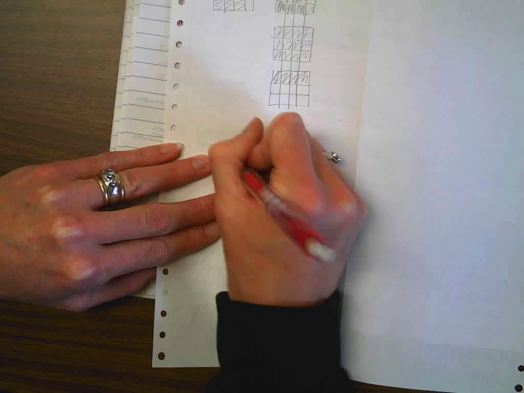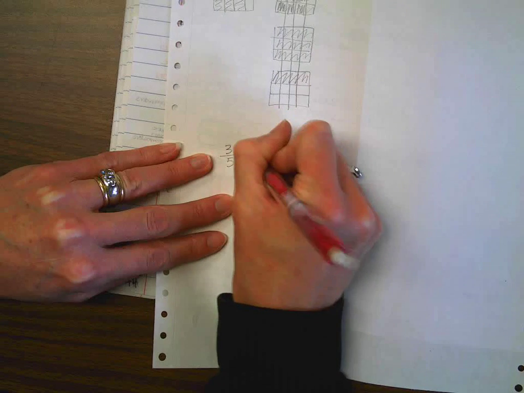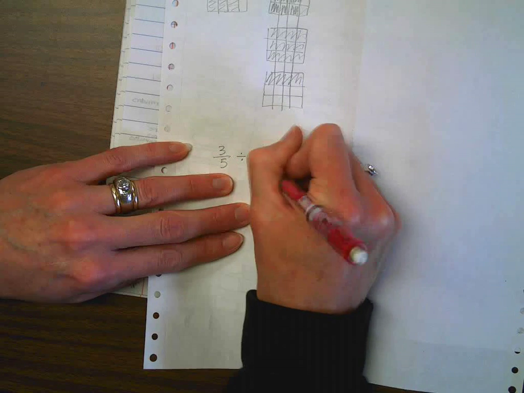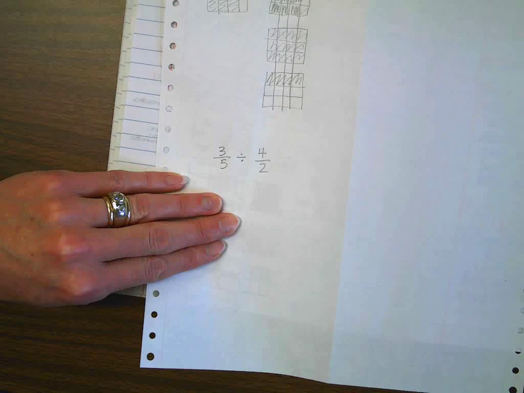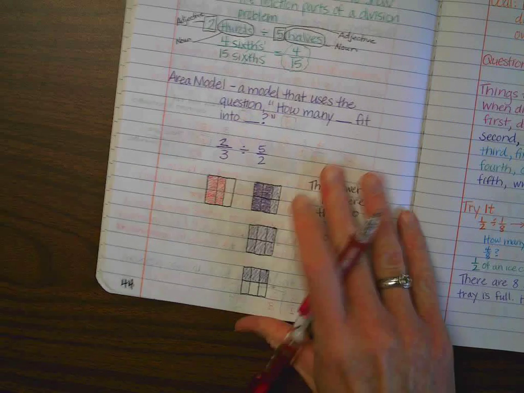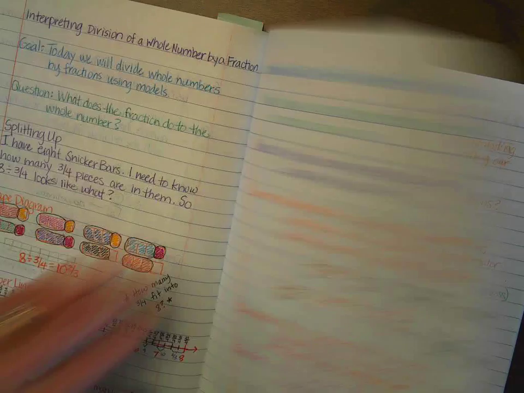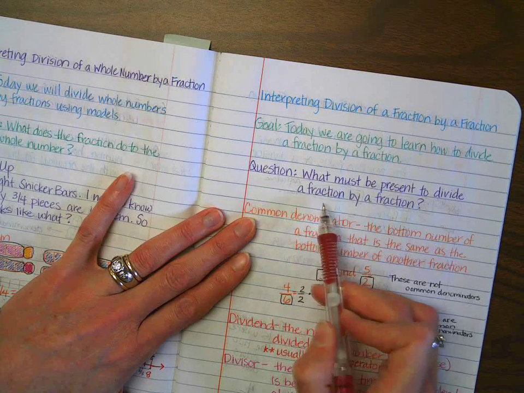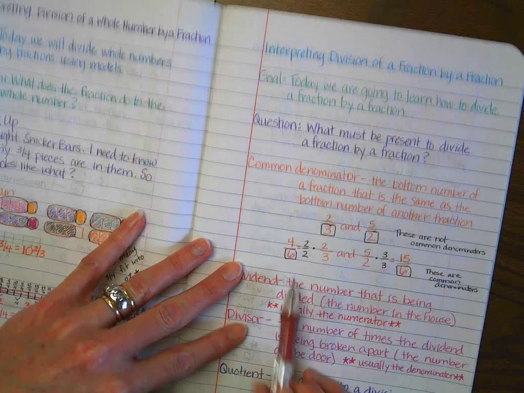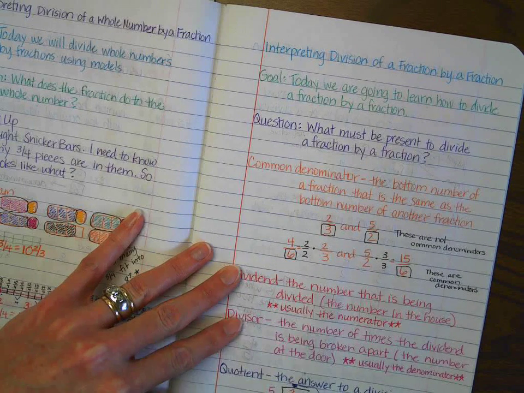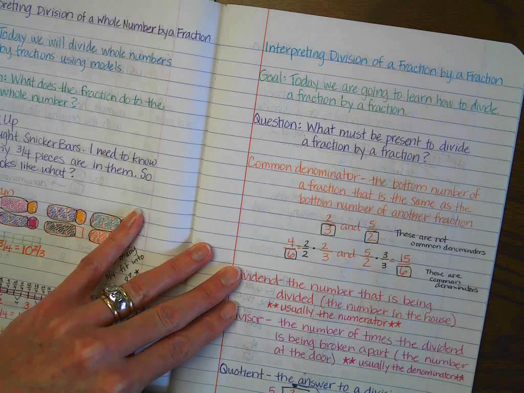Now, here's the one I want you to try by yourself. So I would like you to do 3/5 divided by, let's do 4 halves. Okay? I want you to try that one. So that's the one that I'm going to put on the board to double check to see if you've got it. Okay? All right. Very quickly, let's go back to our question to make sure that we've got it. What must be present to divide a fraction by a fraction? I'll give you a hint. Dun, da, da, da, right here.